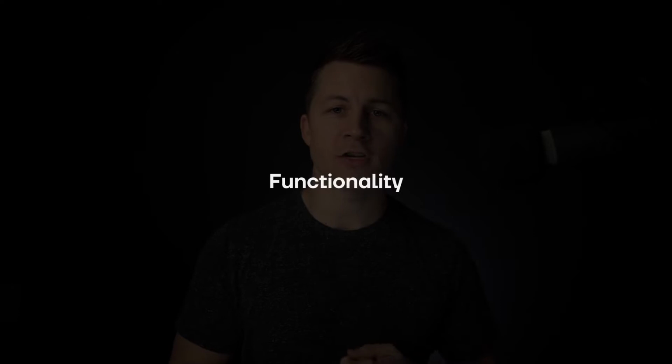Let's talk about using icons inside of our interfaces. So the first thing is functionality. Are the icons making a difference? Does the icon represent something well enough to where with or without a label, and those are two different scenarios, but is the icon actually enhancing the functionality?